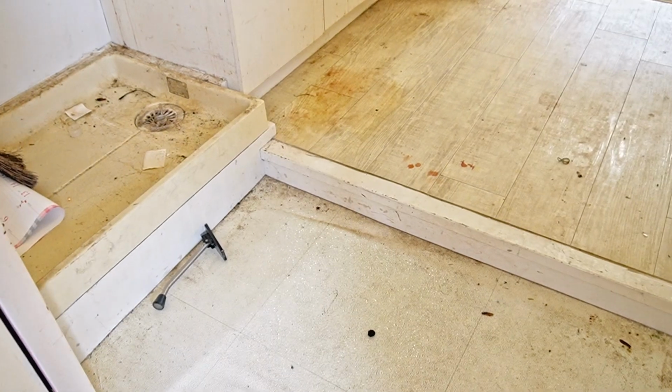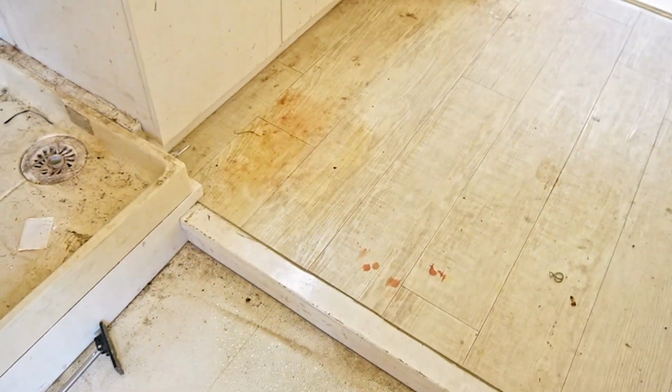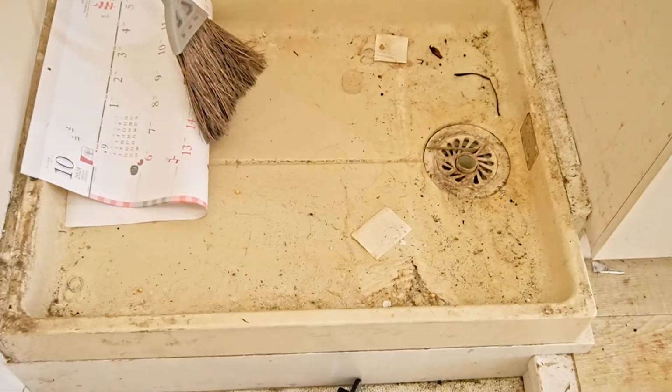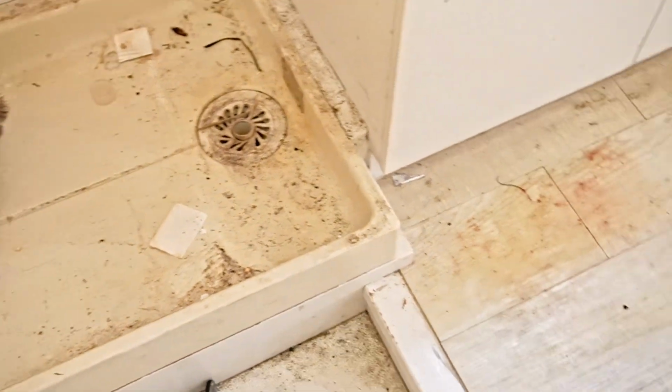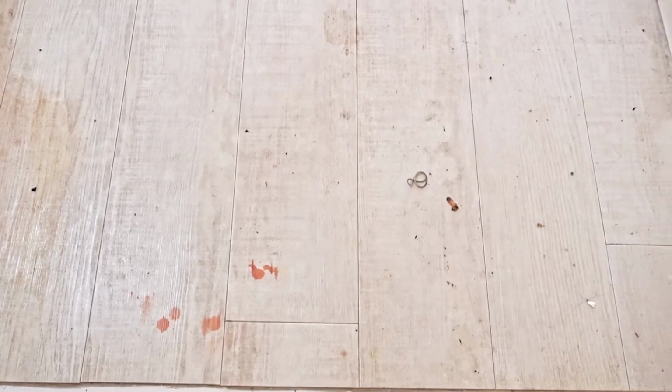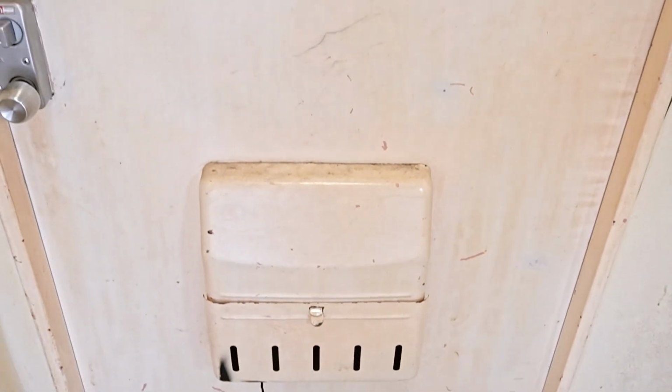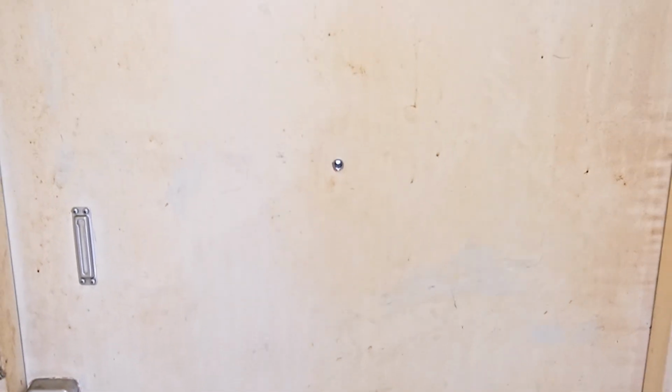Let's first take a look at how dirty it really is. Huh? The smell of tobacco is overwhelming. This here is the laundry area. What struck me immediately is that everything is brown. The wallpaper, for example, is completely brown. This area too, it's all brown. It seems like the previous resident smoked a lot.